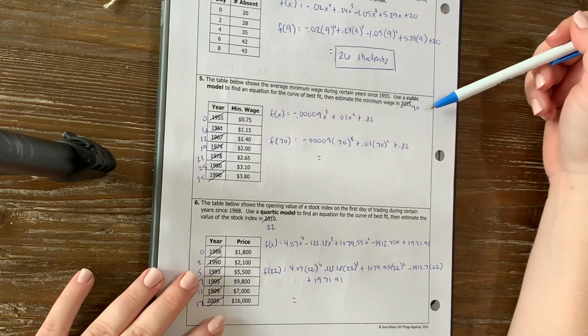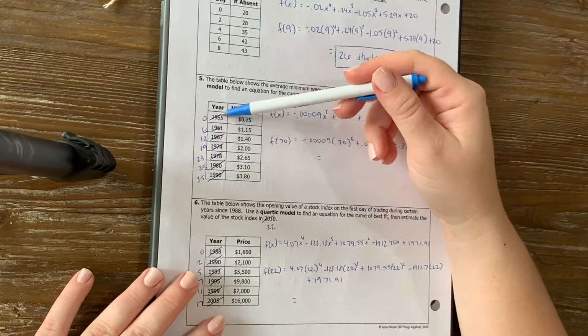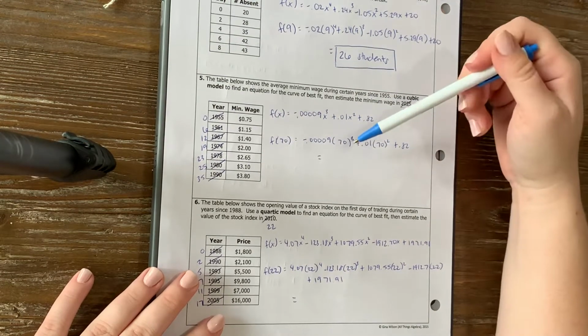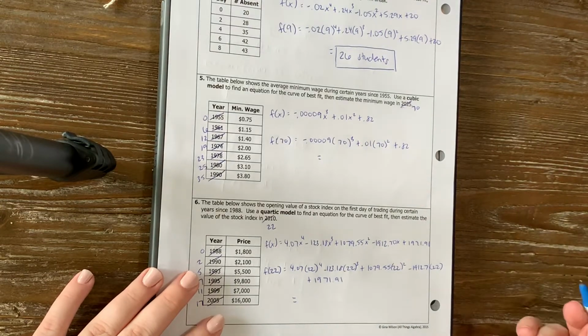Then they want us to estimate when it's 2025, which is 70 years from 55. So when our x is 70, what's our y value? So plug 70 in, and you're going to end up getting 1895.